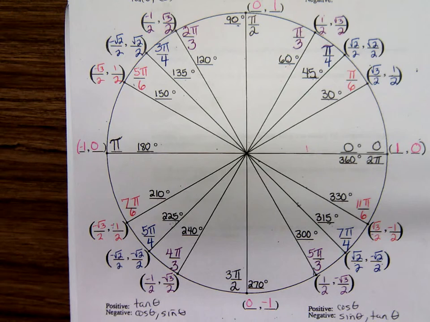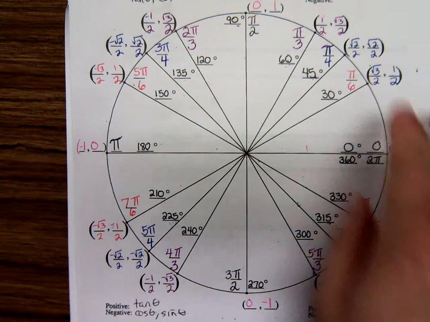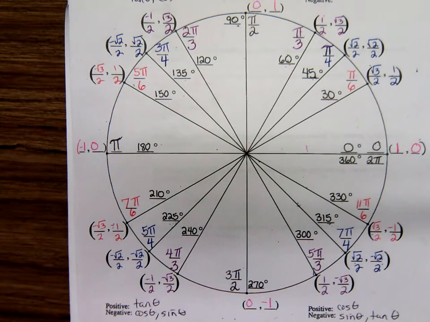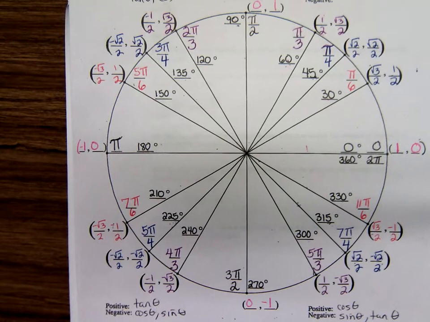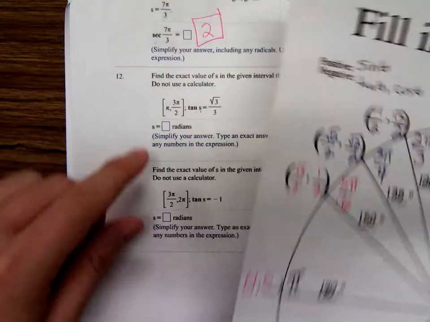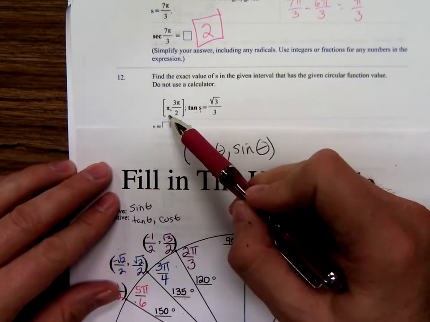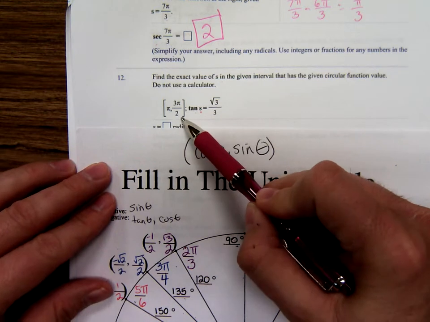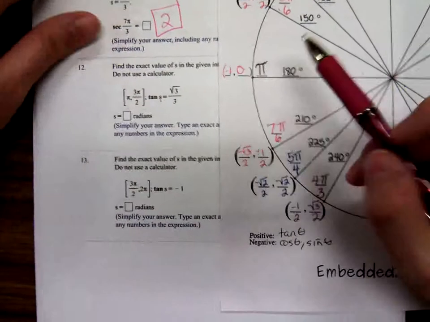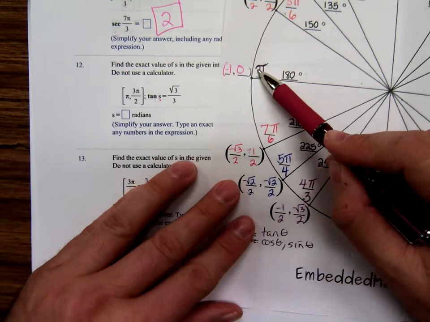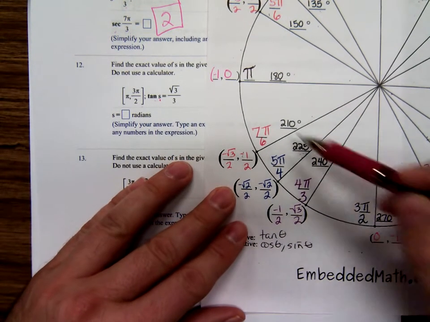Under document sharing, I have this blank unit circle, so you could print it out and practice filling it out as many times as it takes till you have this thing memorized. Okay? So number 12 says, look in the interval from pi to 3 pi over 2. Well, that would be from pi to 3 pi over 2. That would be this third quadrant.